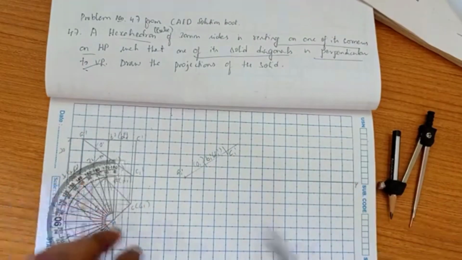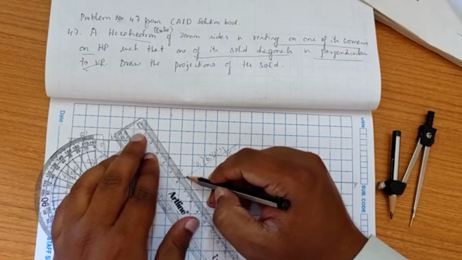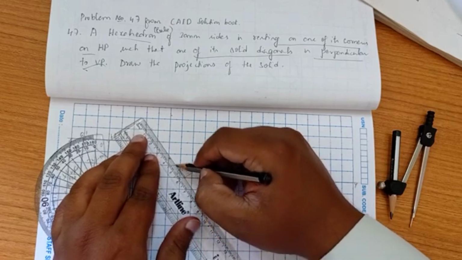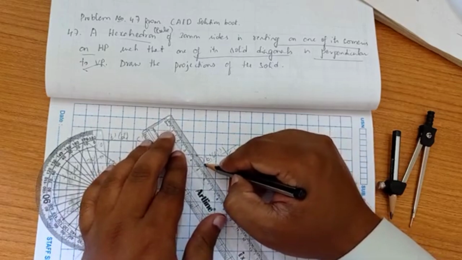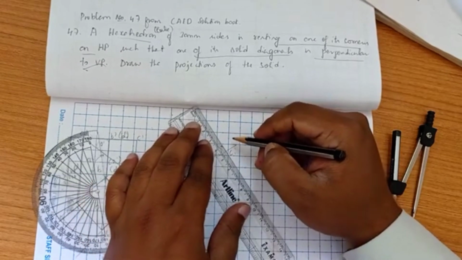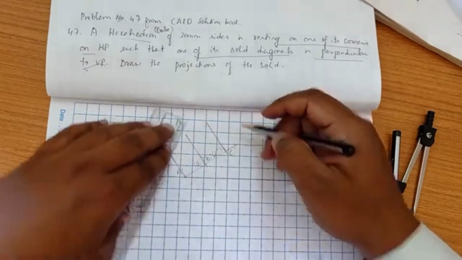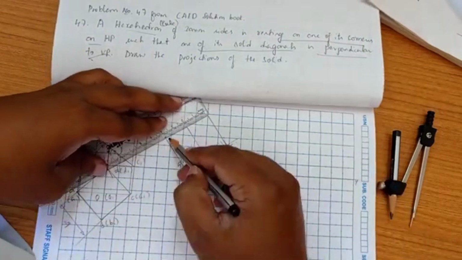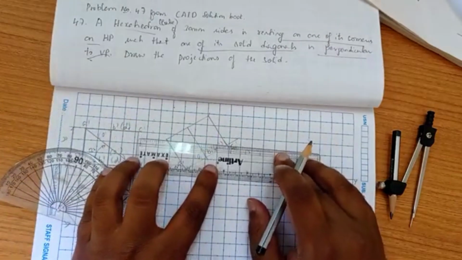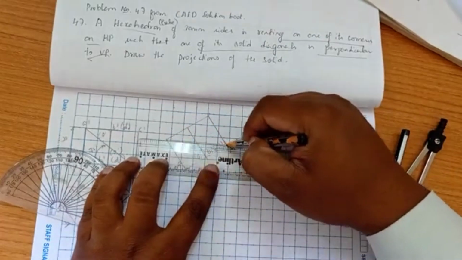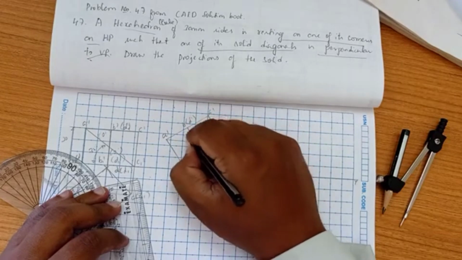Now straight pin you have to go for 30 and 30. Here also we have 30. Okay. You can see that here it is a straight line. This is A dash, B dash, and D dash in bracket, C dash, and O dash.